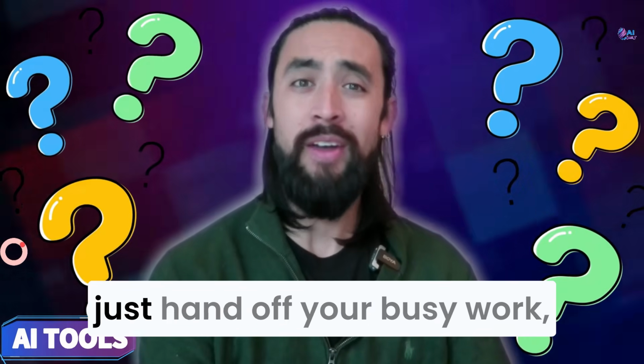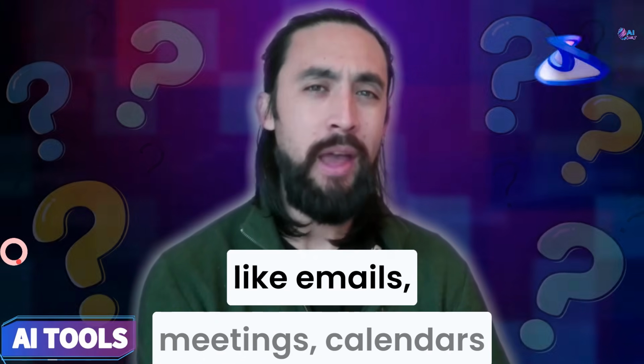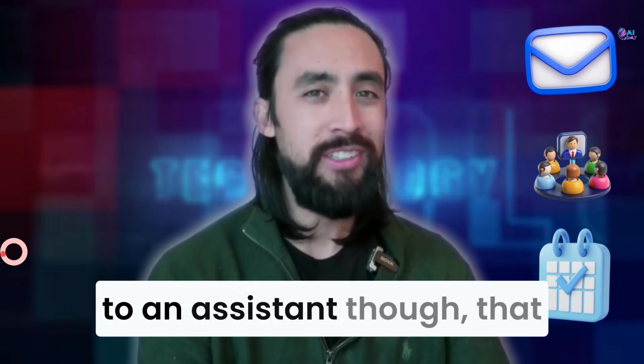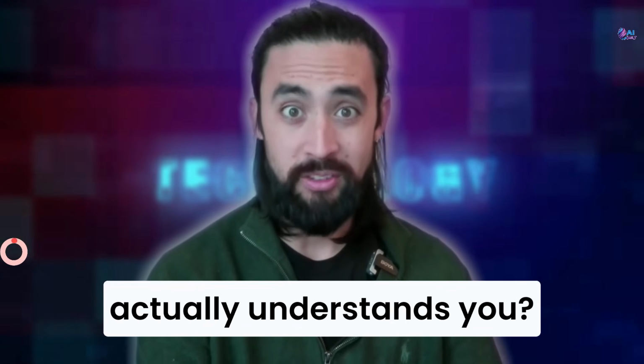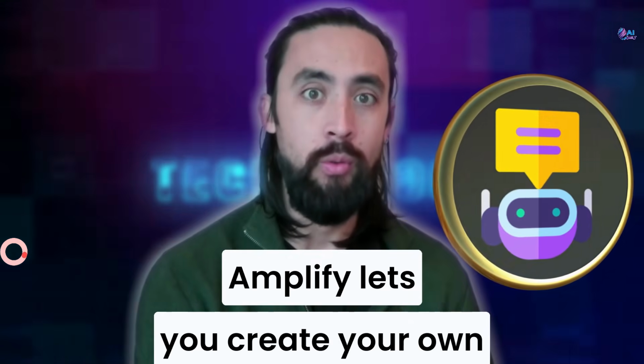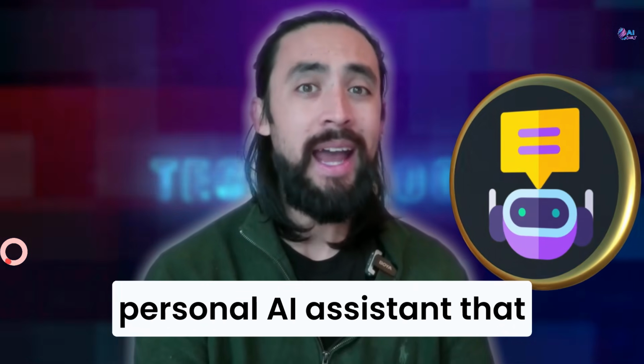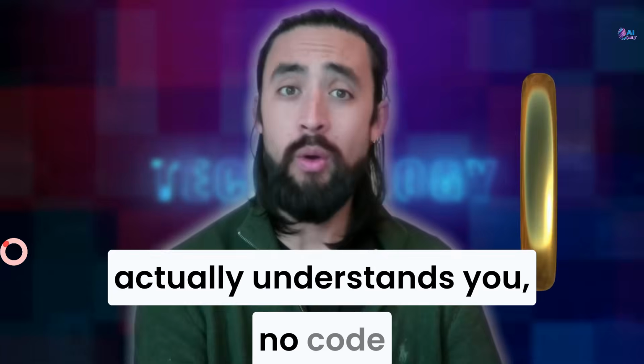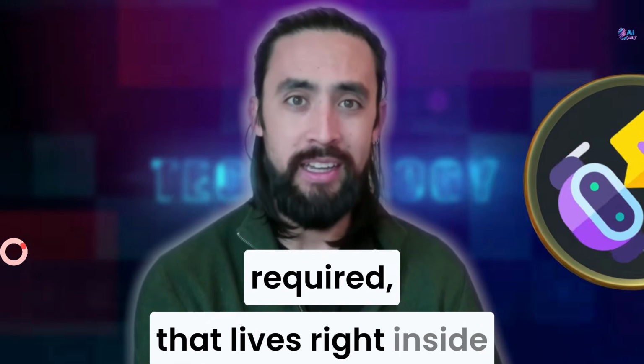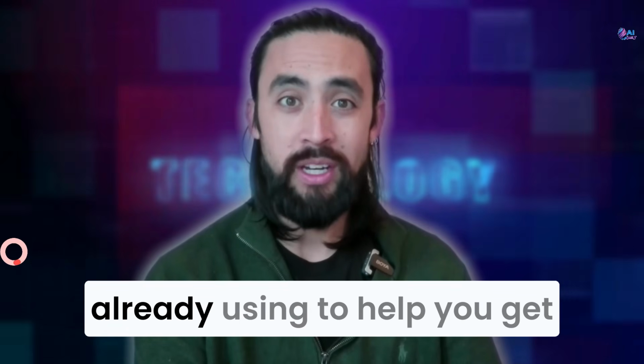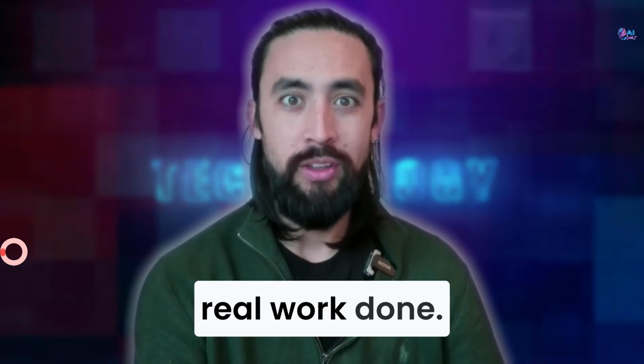Have you ever wished you could just hand off your busy work like emails, meetings, calendars to an assistant that actually understands you? Amplify lets you create your own personal AI assistant that actually understands you, no code required, that lives right inside the messenger apps that you're already using to help you get real work done.